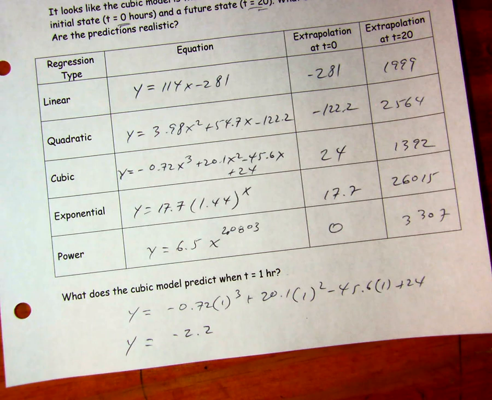Can we go to the last page? I told you this was going to be quick. Where's the last page? Hold on here. I don't have the last page printed. Oh, here we go.